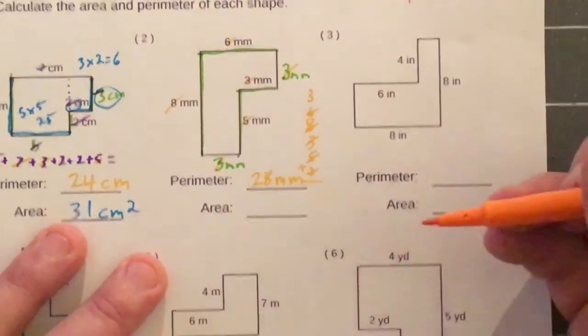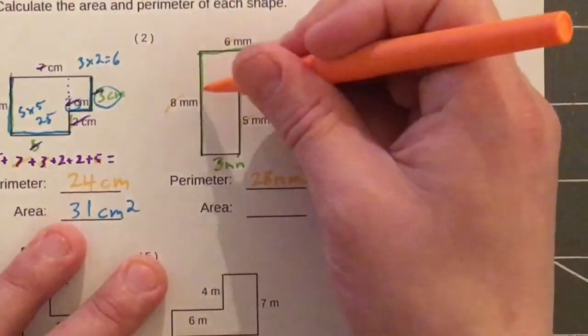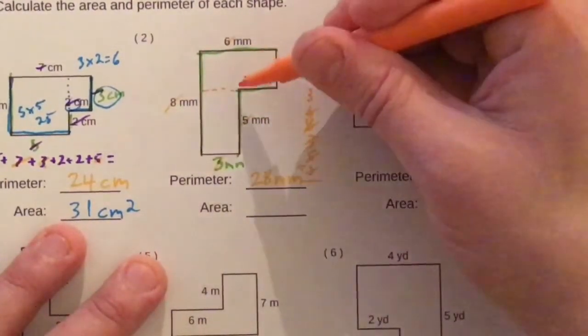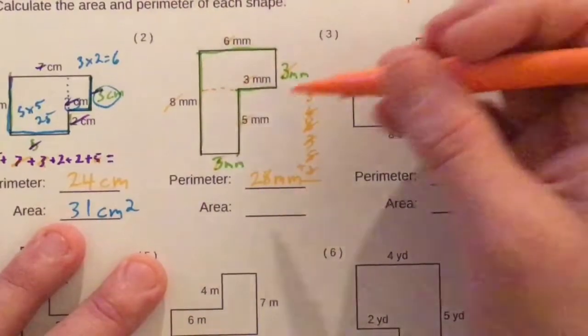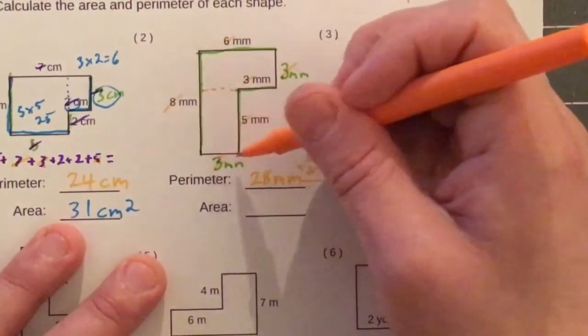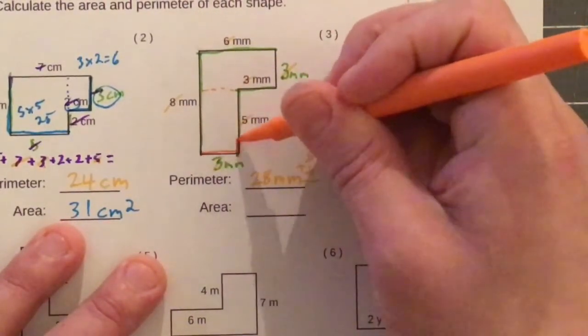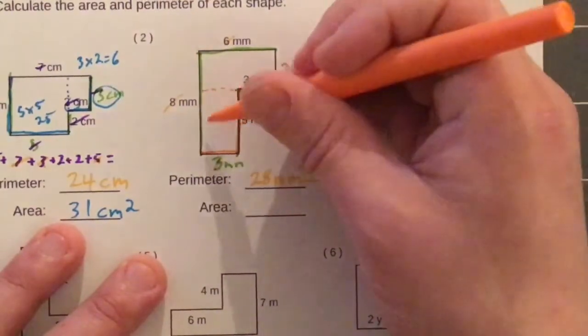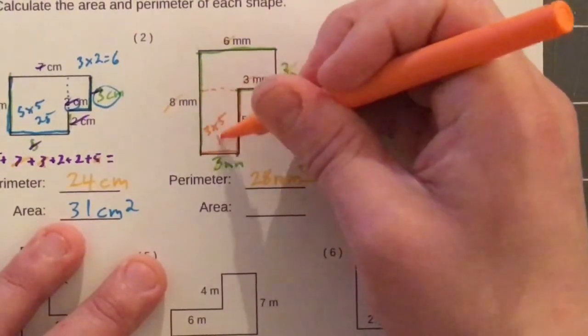Now to do area, I'm going to partition this into smaller parts. I'm going to partition it right across here. You could have also partitioned it here if you wanted to. It's entirely up to you. Here I got to do length times width, length there. Width there, 3 times 5. 3 times 5 is 15.